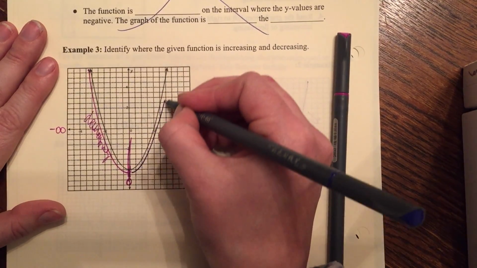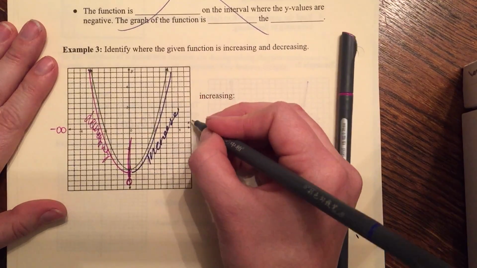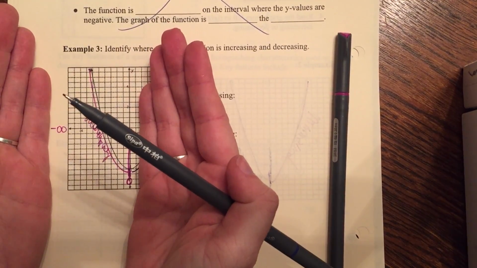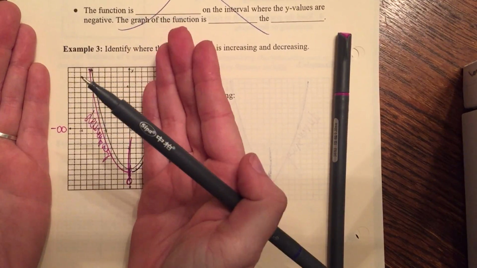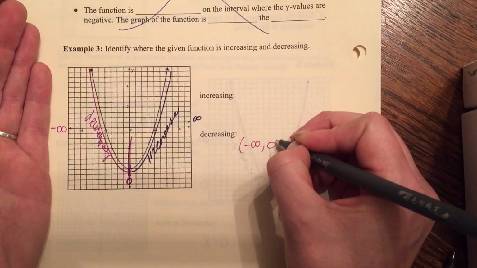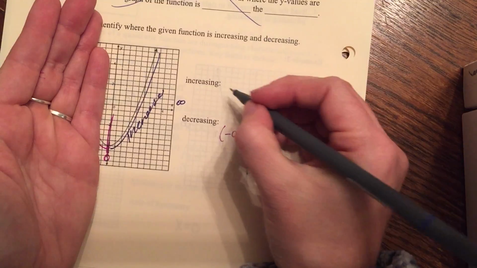Then it begins to increase. So my decreasing section would be negative infinity to 0. Increasing would be 0 to infinity.